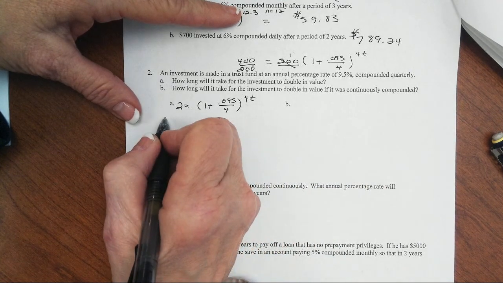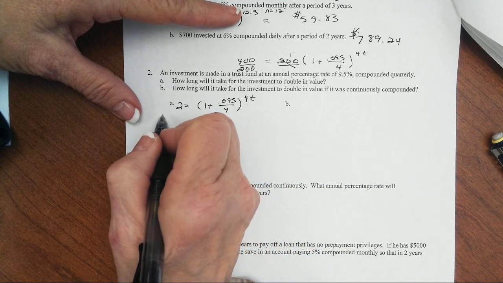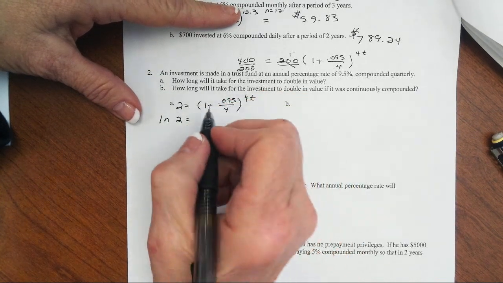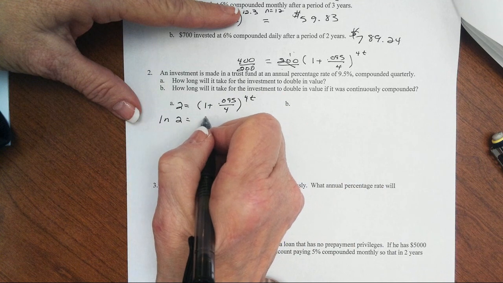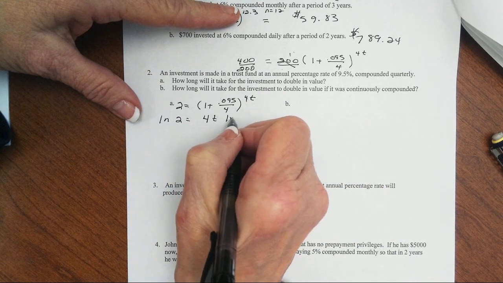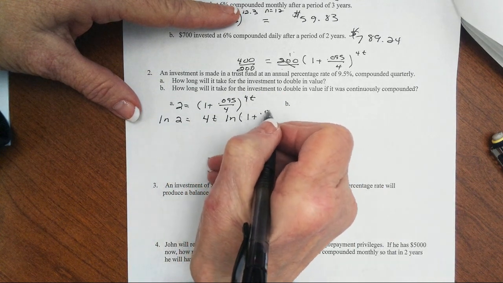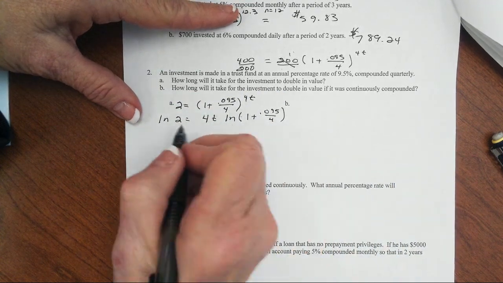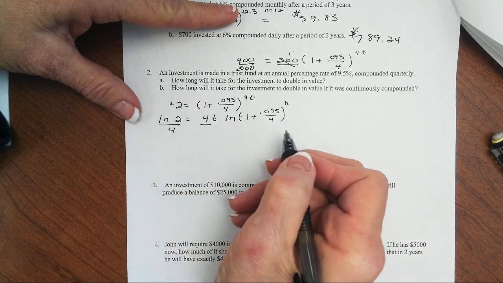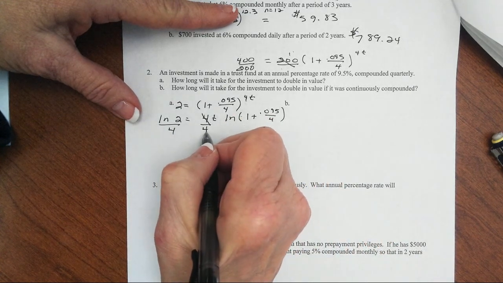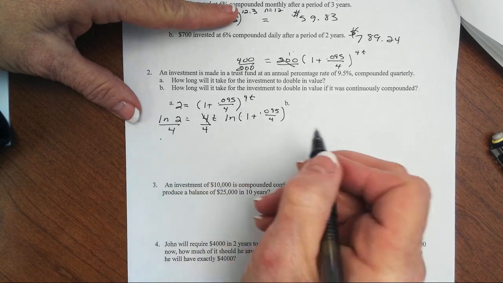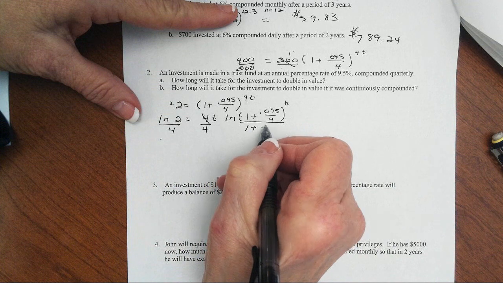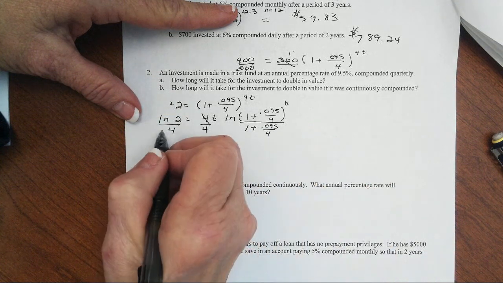We have to actually manipulate the numbers a little bit. And so we're going to take the ln of both sides because it's the only way to move the t down. So this will equal 4t times the ln of 1 plus 0.095 over 4. And we divide both sides by 4. And then we're going to divide both sides by this also, ln of 1 plus 0.095 over 4.